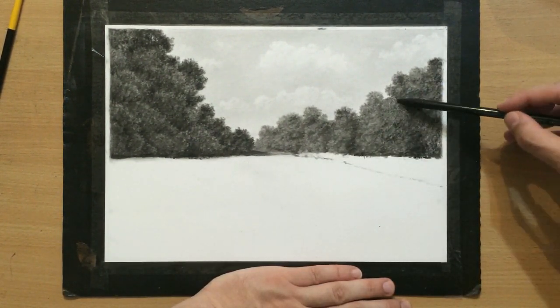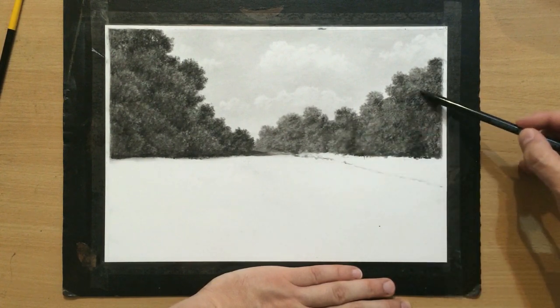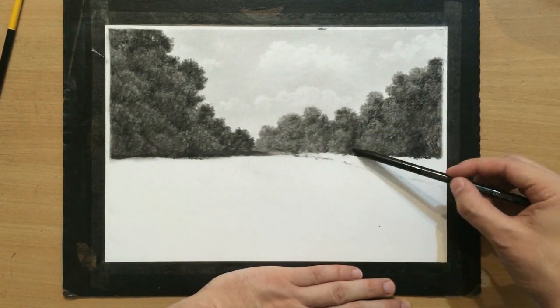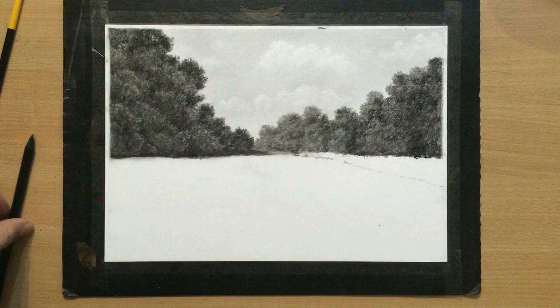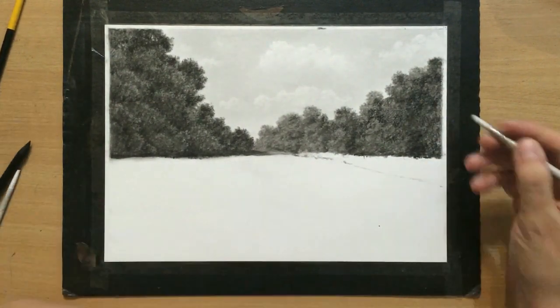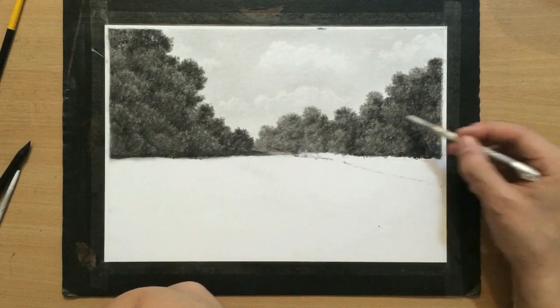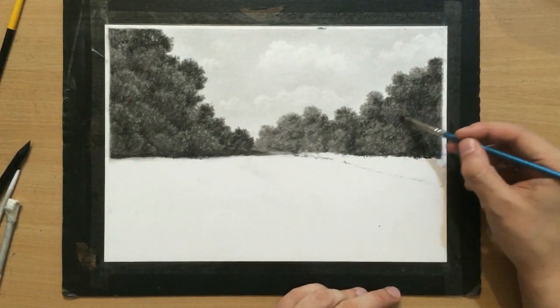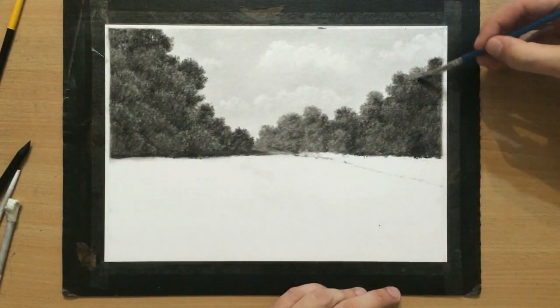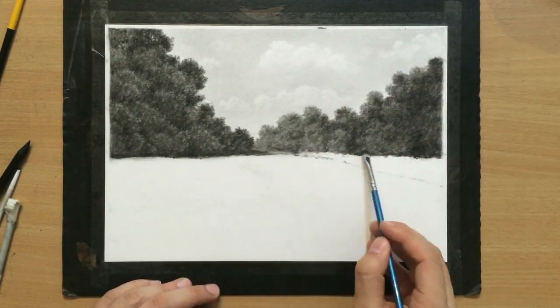So I'm using a circular motion both with my pencils and my tortillions, and with the brushes as well. That way everything's gonna look more natural, more organic.